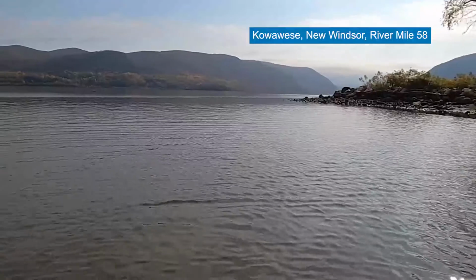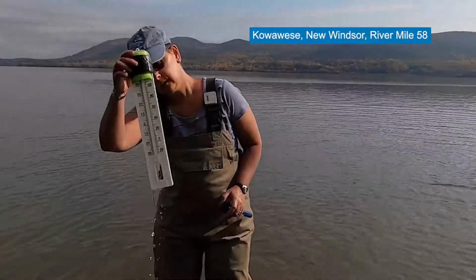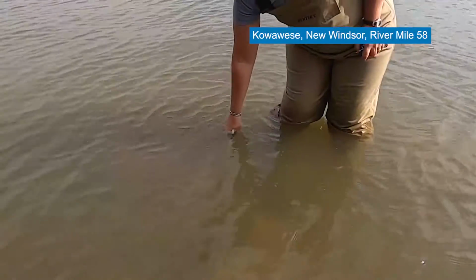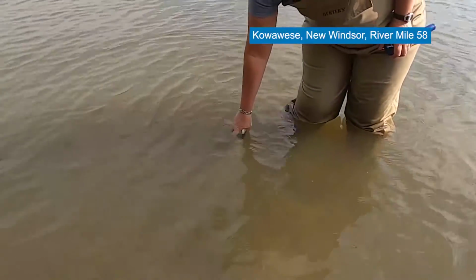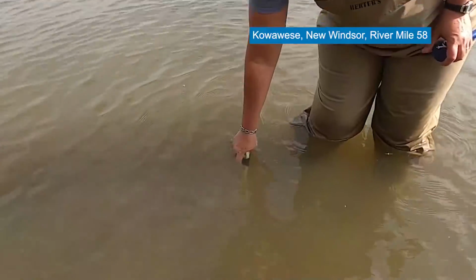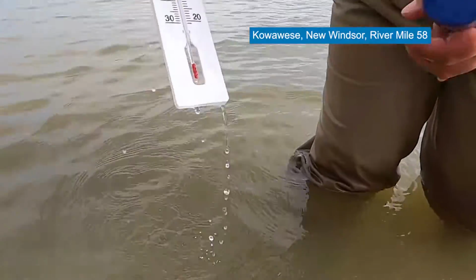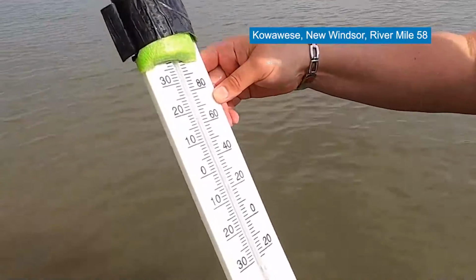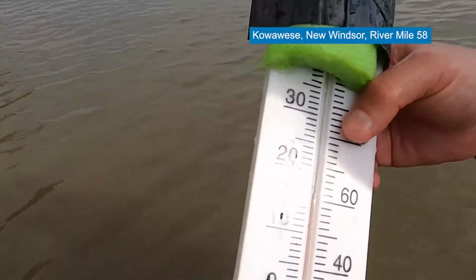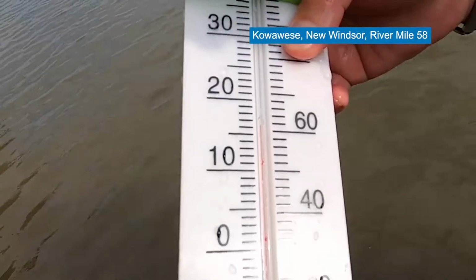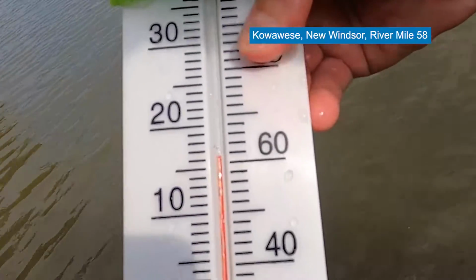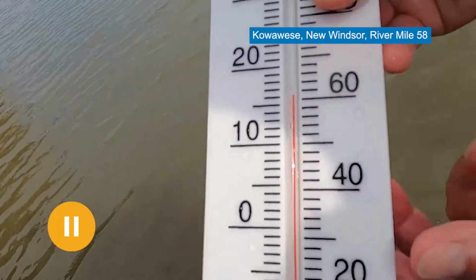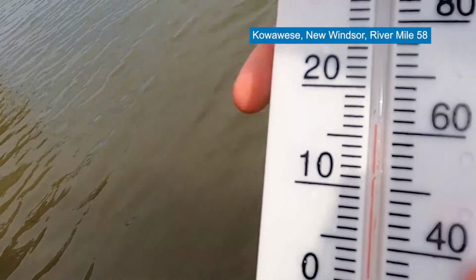So I'm going to take this and put it into the water. We're going to hold it there for about a minute. All right, so we're taking our thermometer out after a good minute, and it's looking like we do have a change, right? Of course, that's going to change rapidly in the air, but we've got our Fahrenheit on this side again, our Celsius on that.